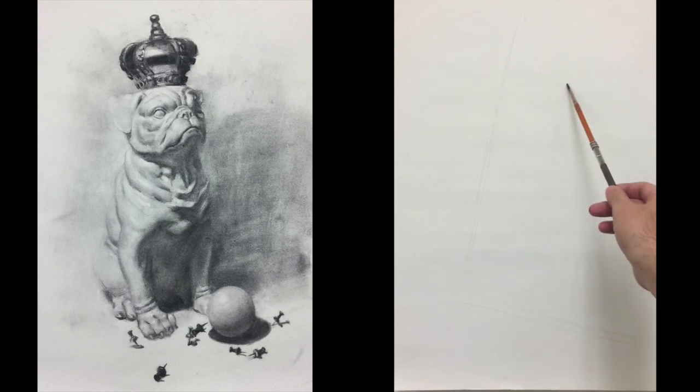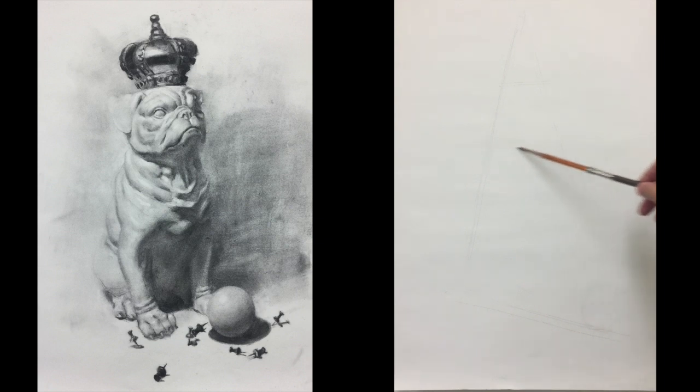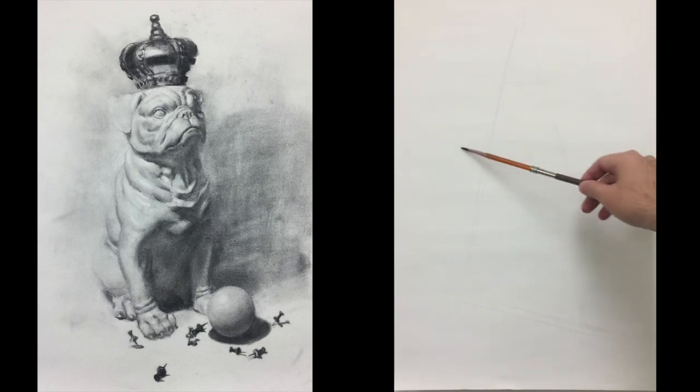So in this case, the crown is about 1, 2, 3, 4, 5, 1/5 of the space. That is about 1/5 of the space. The ball is about right here. That is a golf ball. And the head of the pot is here.